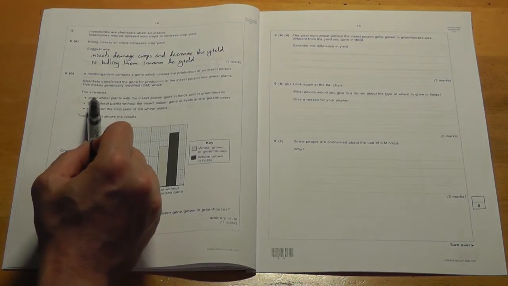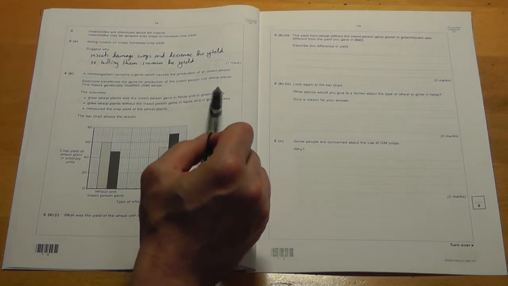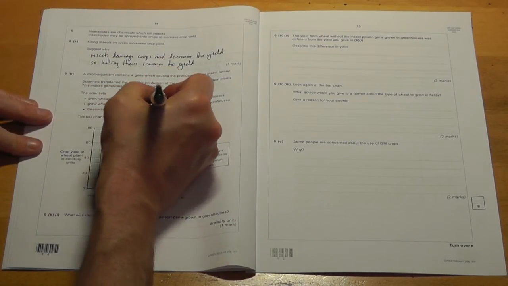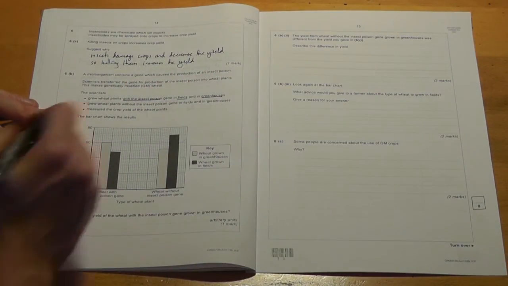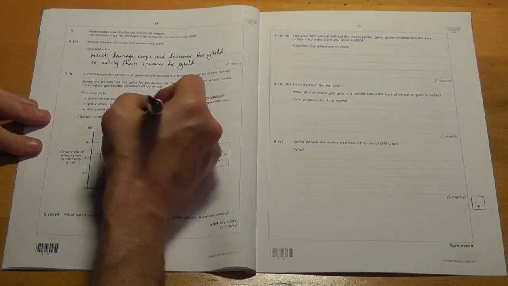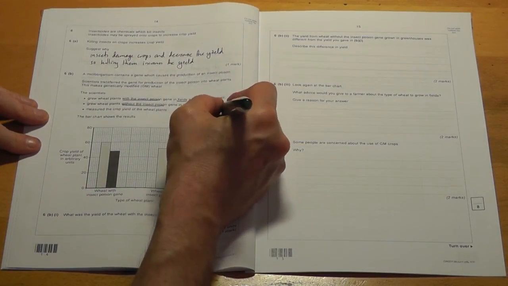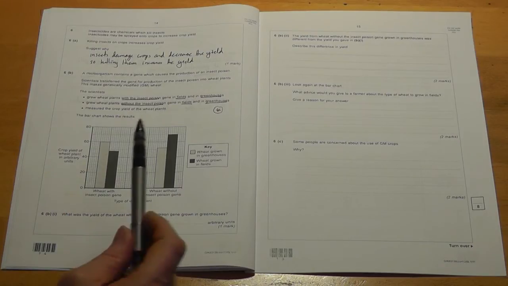The scientists grew wheat plants with the insect poison gene in fields and greenhouses. Okay, so that's wheat plants with the poison in fields and in greenhouses. And then they grew wheat plants without the poison in fields and in greenhouses. So that's 4 different experiments. And then they measured the crop yield of the wheat plants, and the bar chart shows the results. Okay, let's have a look at the bar chart.